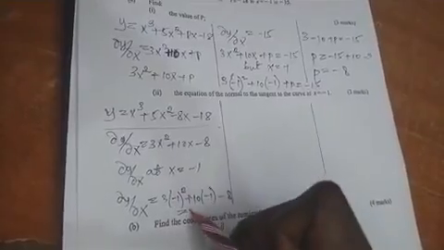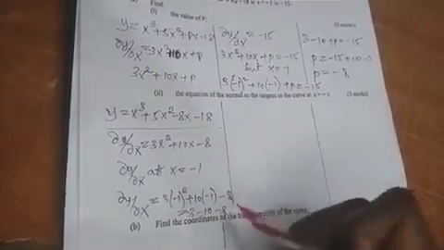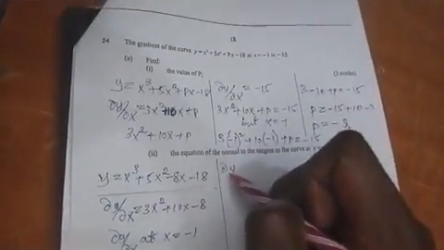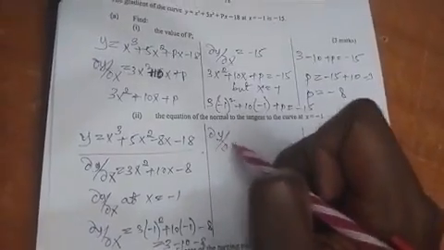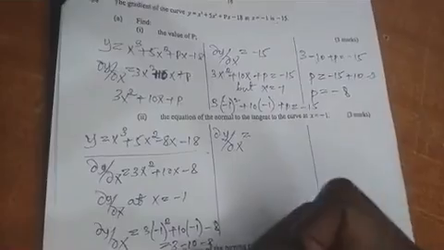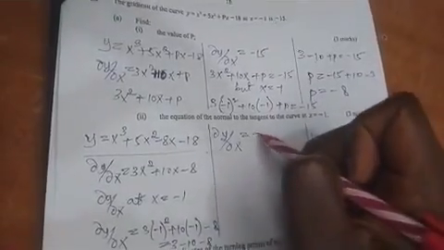This gives us 3 minus 10 minus 8. It means your dy/dx will be equal to negative 18 plus 3, which is negative 15.